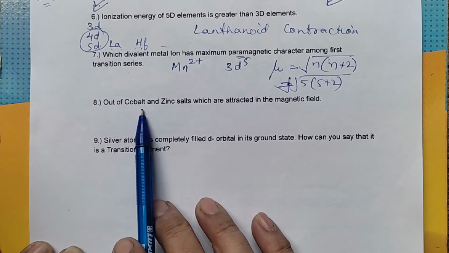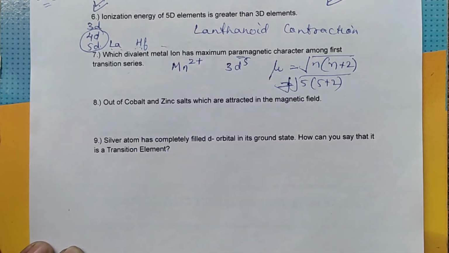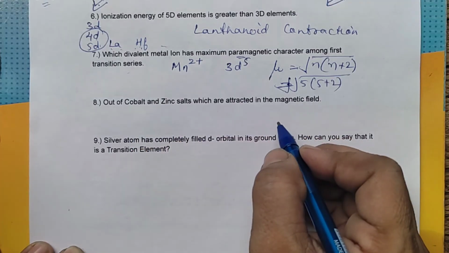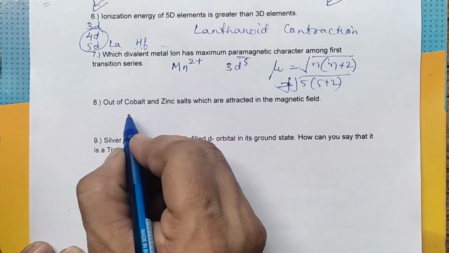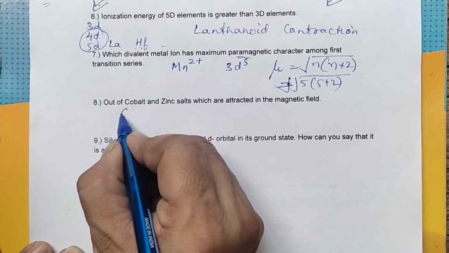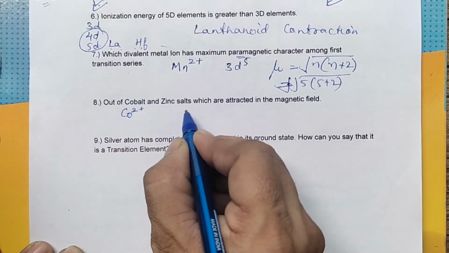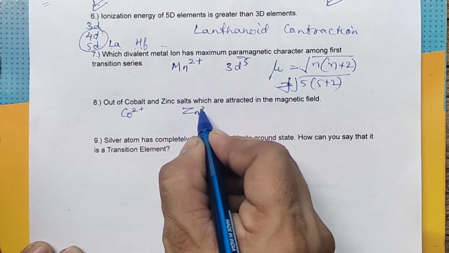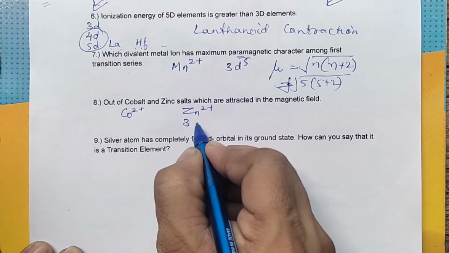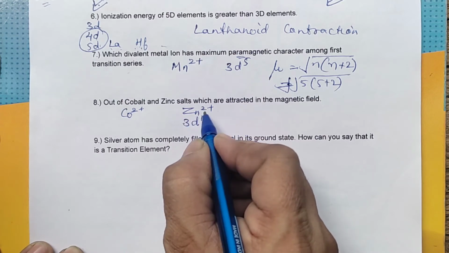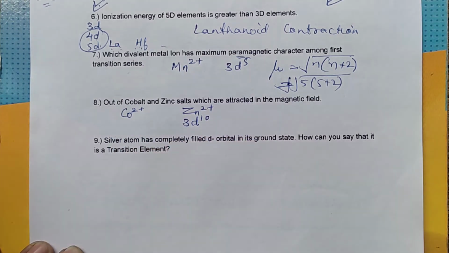Out of cobalt and zinc salts, which gets attracted in the magnetic field? Salts, they are asking; salts means they are talking about ions. So for cobalt 2+ and zinc 2+: zinc 2+ is 3d10, the 4s2 has gone. And what was cobalt?